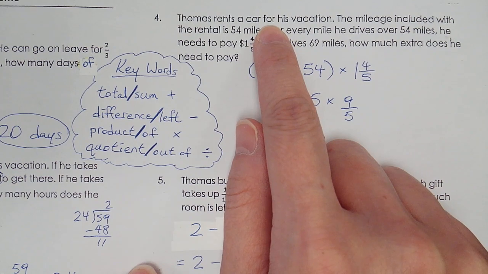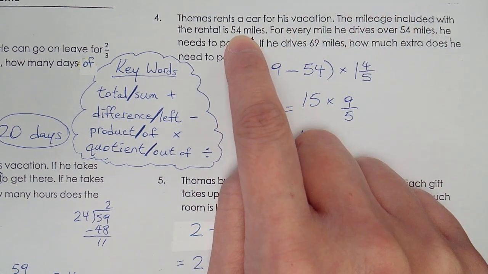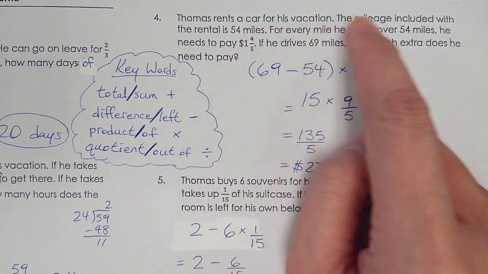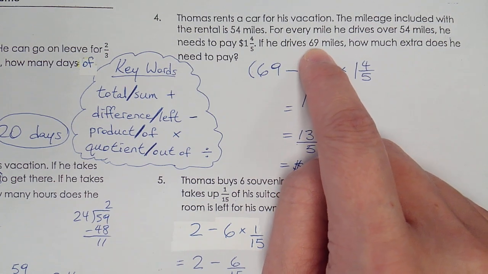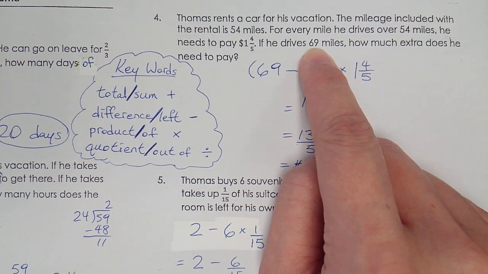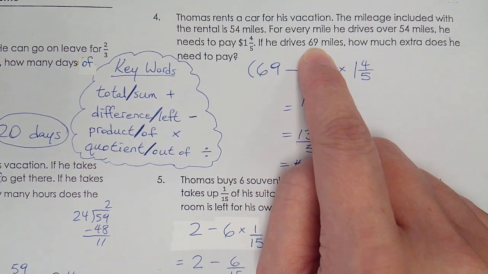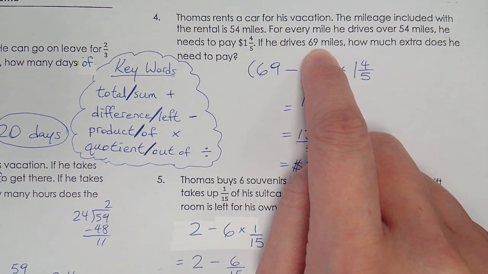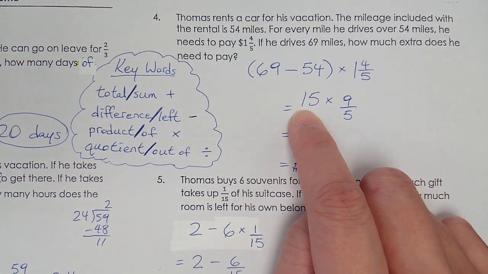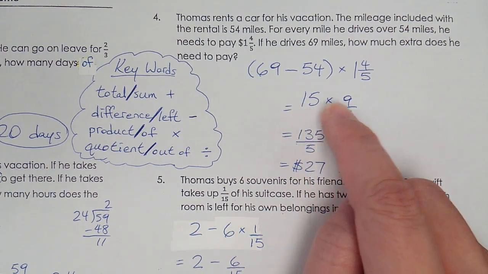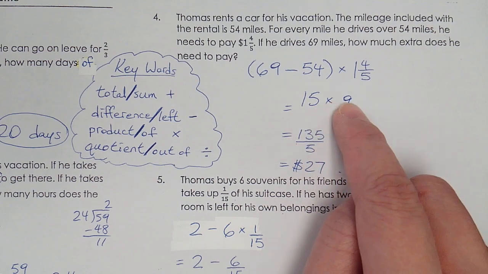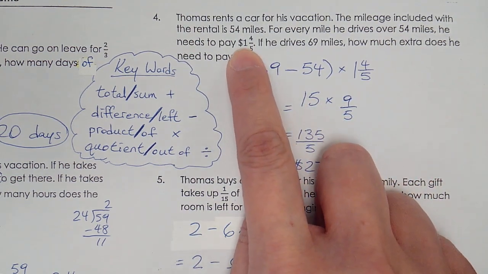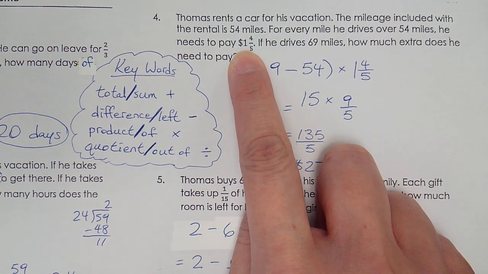He's decided to rent a car. Well, the car rental covers him for 54 miles, but he drove too far. He got lost. And so with the detour and everything, he drove 69. So how many miles extra did he drive? Yeah. 15. So you have to subtract that. And for each of the miles extra, you would have to pay 1 and 4/5 of a dollar.